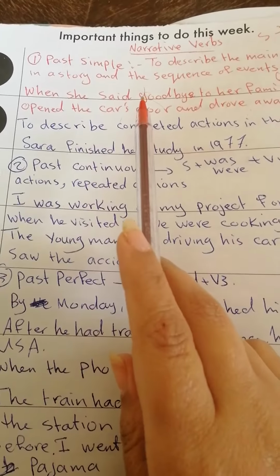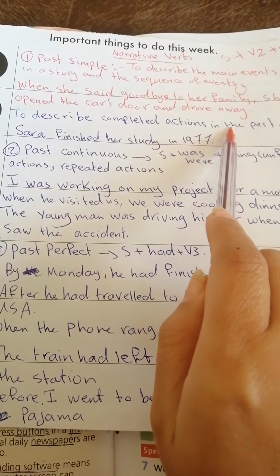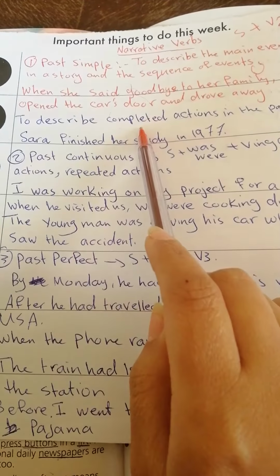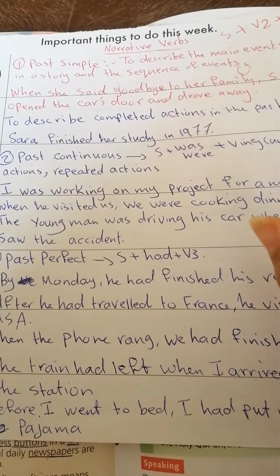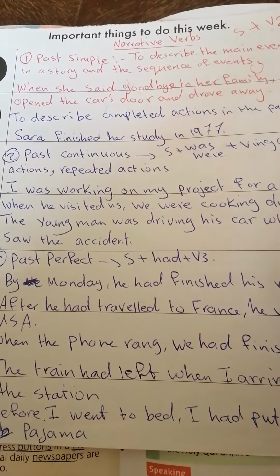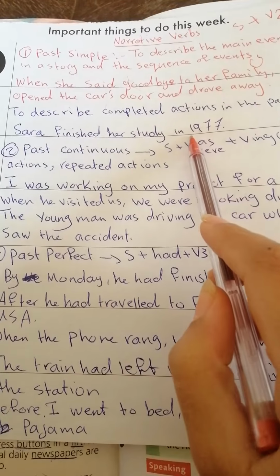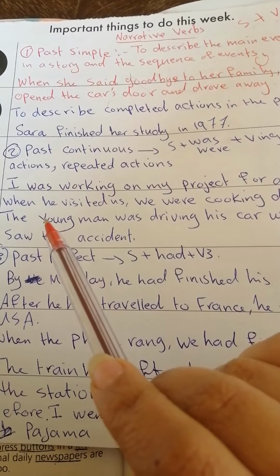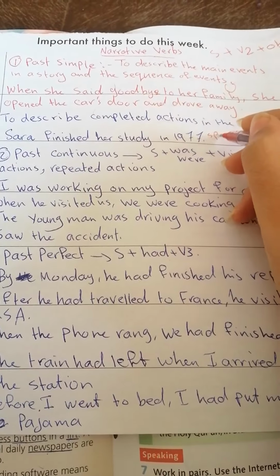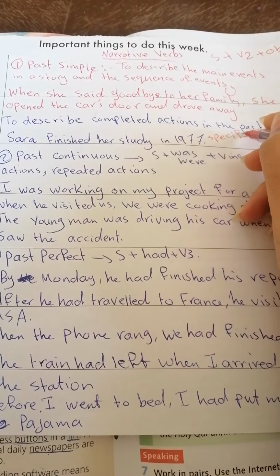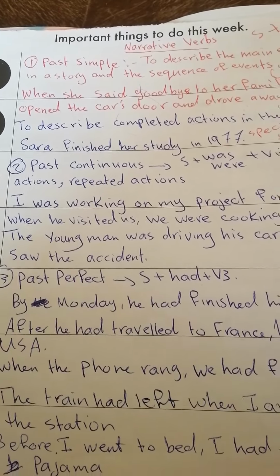Okay, we can also use past simple to describe completed actions in the past. Yani the action is completed, it is done at a specific point or at a specific time. Okay, here the specific time is 1977. This is the specific time or specific point in the past, 1977.